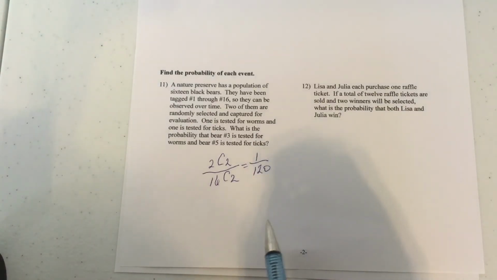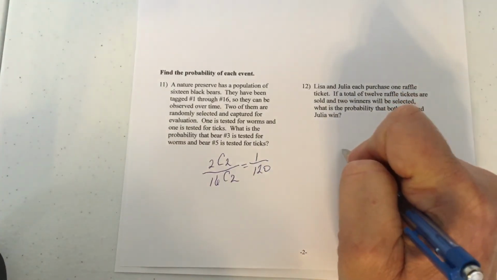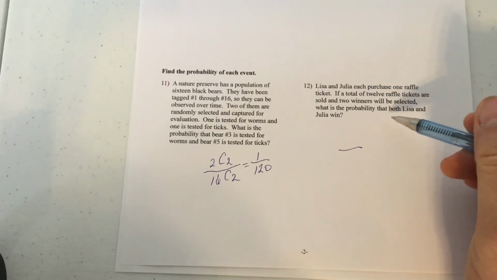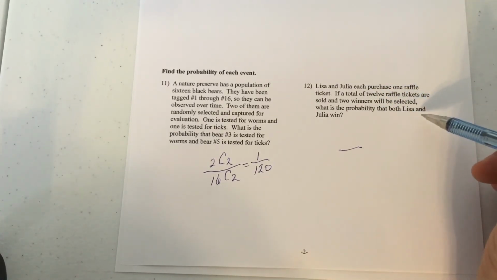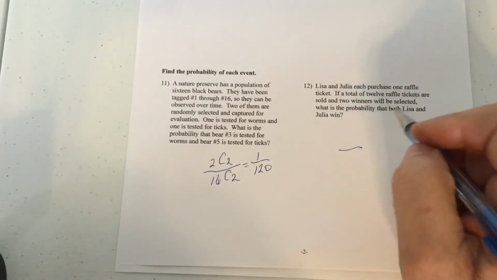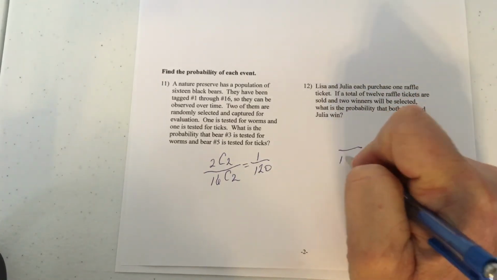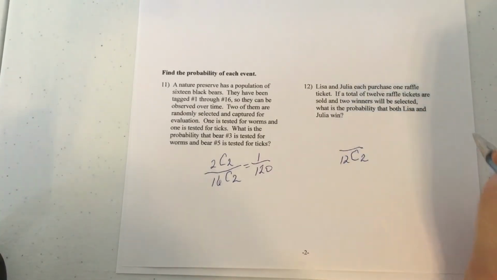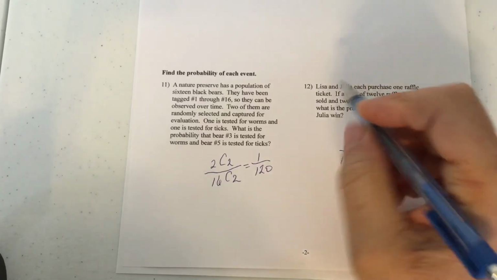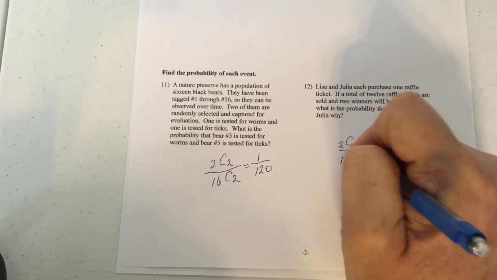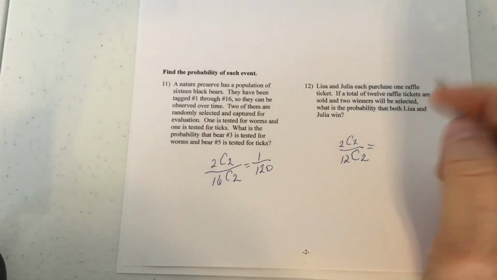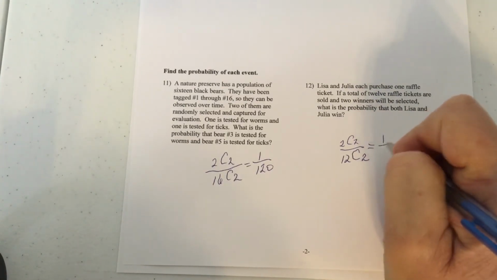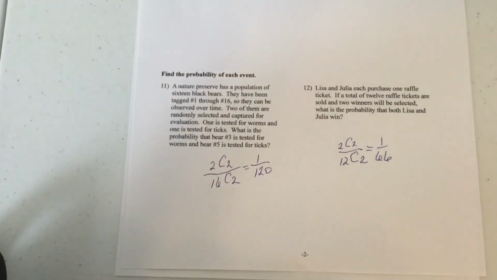Number 12 is fairly simple. Similar, I wouldn't call it simple. But we have two people, they each get a raffle ticket. What is the probability that they both win? So there's 12 tickets, and they each bought one, so they're going to select two. And the chances of them both winning, this one turns out to be 1 over 66.